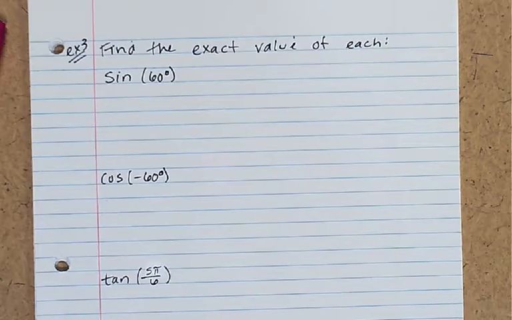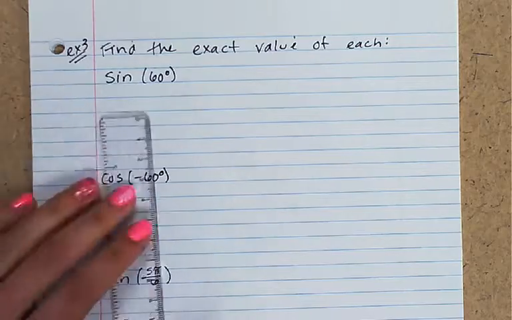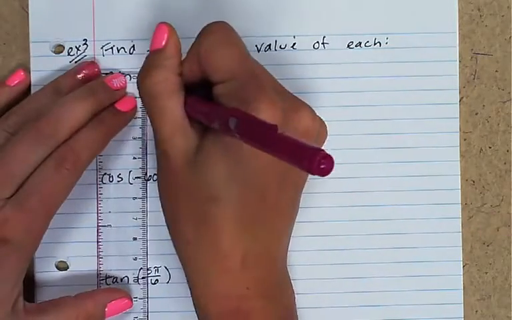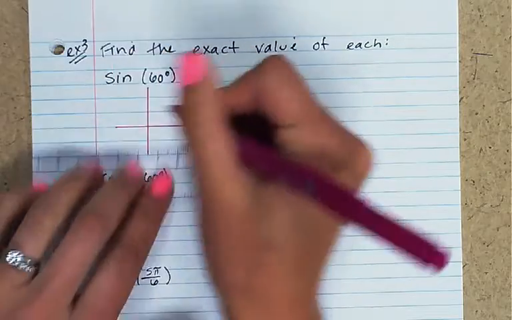Okay, so now we're going to practice finding the exact values of each of these trig functions. So first one, sine 60 degrees. We already did that on the other page, but I'm going to go ahead and show you again. So draw the angle in standard position.